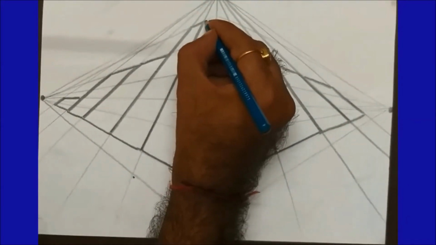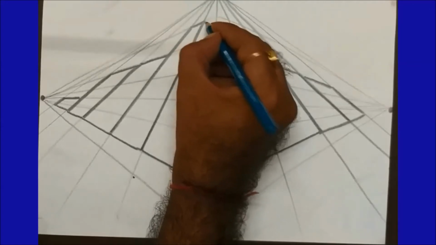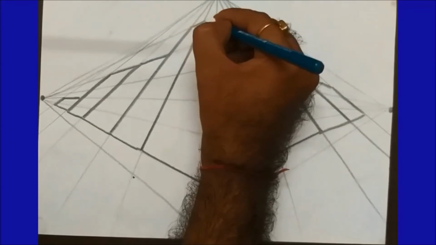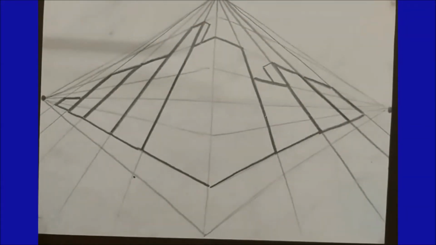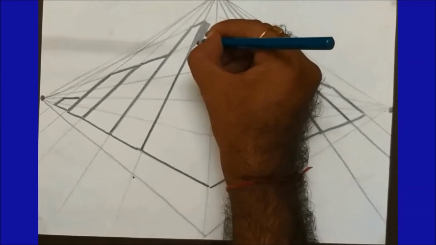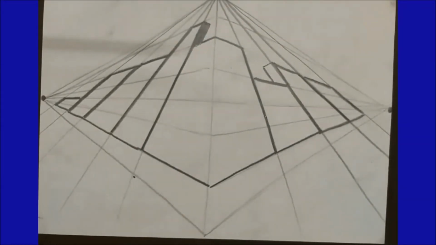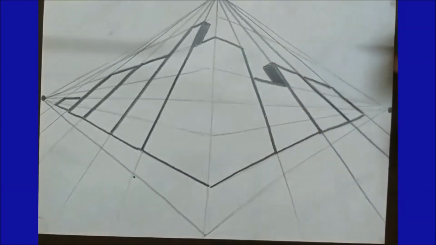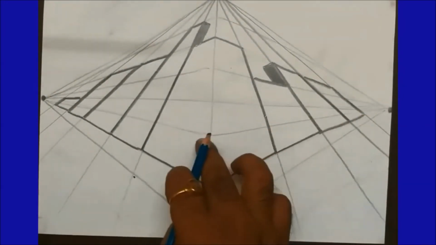Same thing here. One little bit downside slanting line, and this line also goes there. This is the thickness of my building. So here my tall building thickness is done. If you want to dark it, yes, you can dark it. I am going to dark it. This shows that there is a thickness. Again same here, that shows this is a darkness. Darkness shows a thickness.